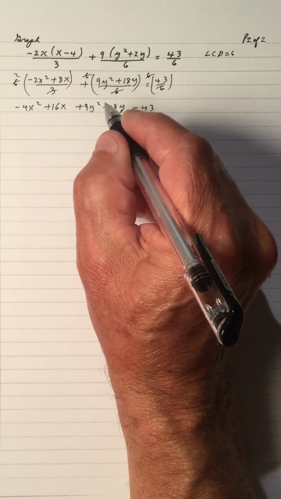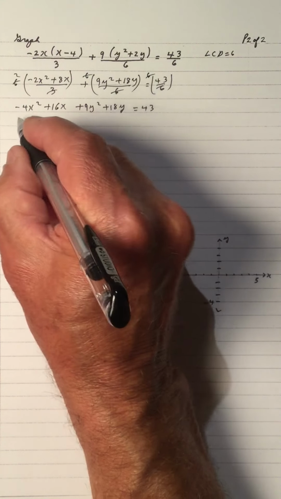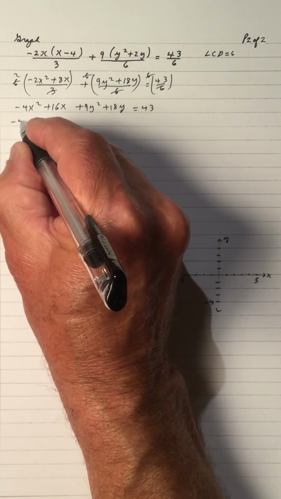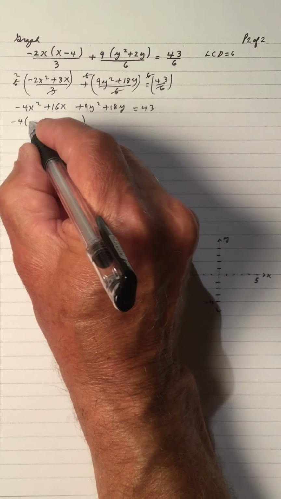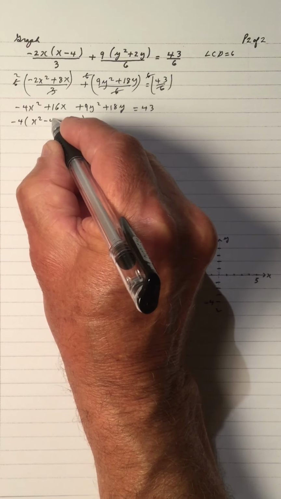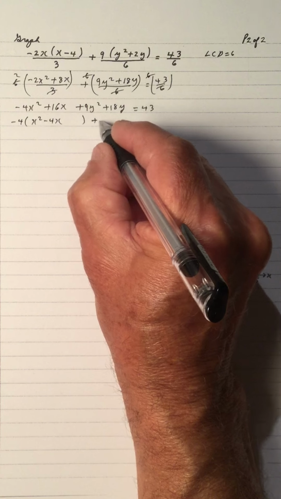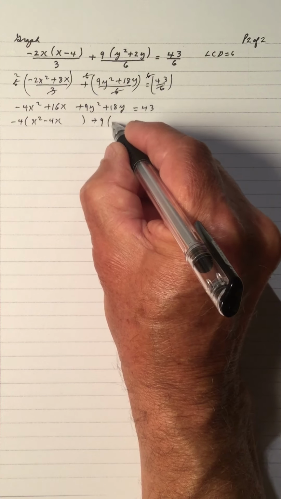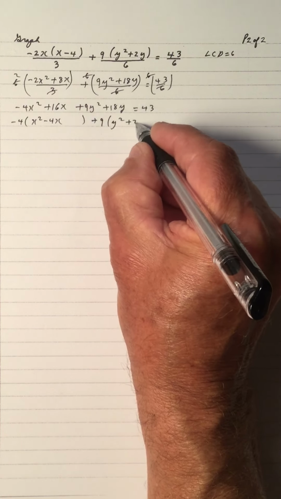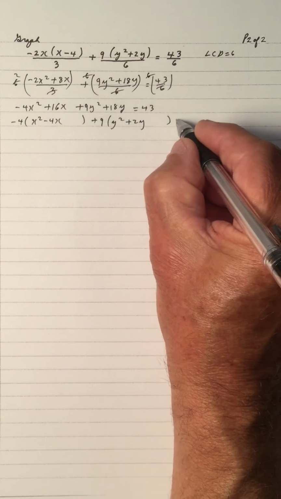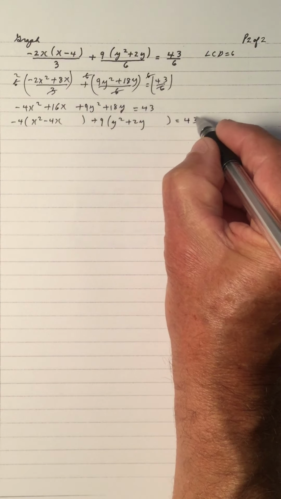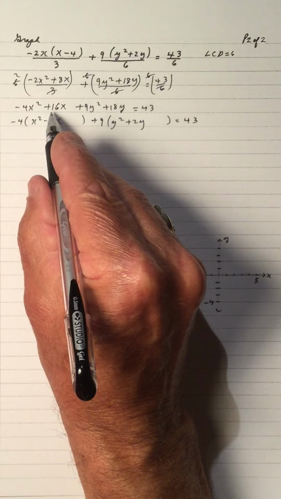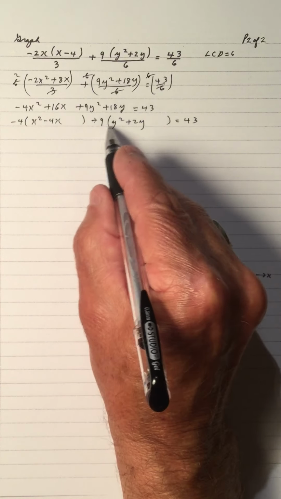Now I have to make it into transformation form, so I'm going to factor, take out the negative 4. So that's x squared minus 4x. I'm going to factor the 9 out of the y's, so we get y squared plus 2y equals 43. So I factored the negative 4 out, factored the 9 out.